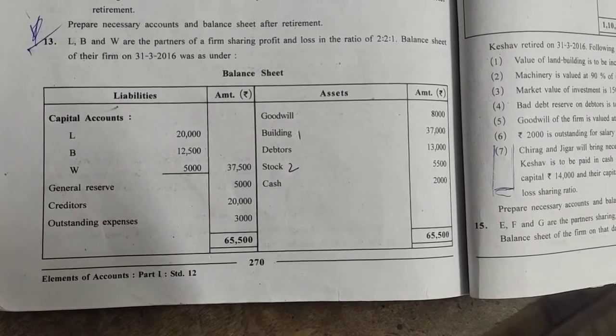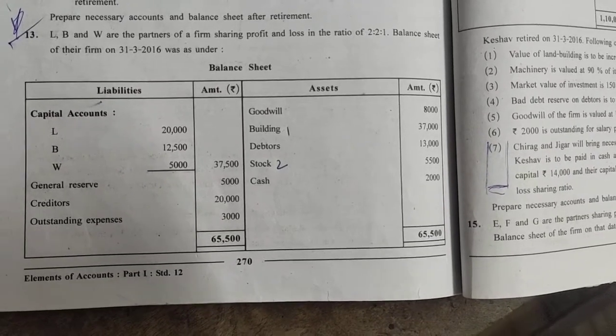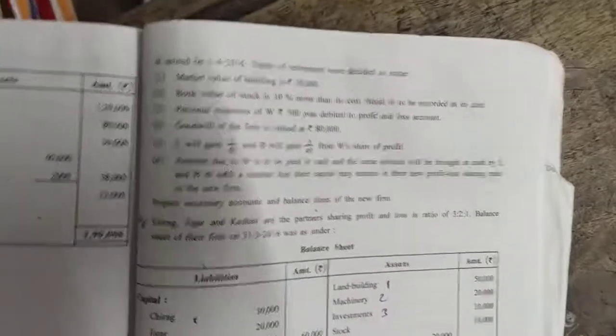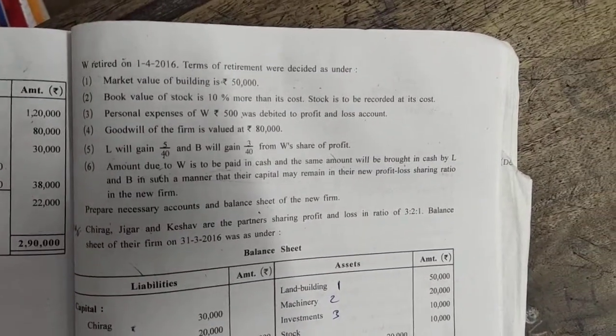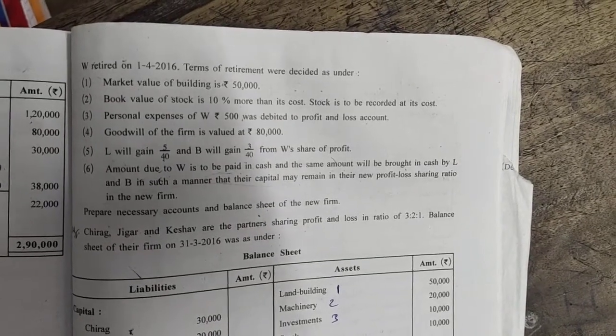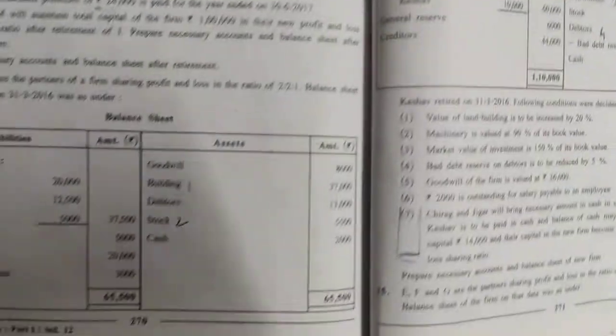Balance sheet is given: capital, general reserve, creditors, outstanding expenses, goodwill, building, debtors, stock and cash. Then adjustments are given. W retired on 1/4/2016. Terms of retirement were decided as under. Market value of building is rupees 50,000. So we will write 1 near building in our balance sheet.